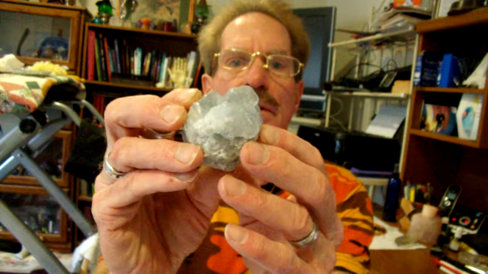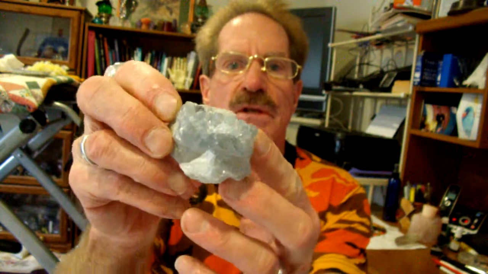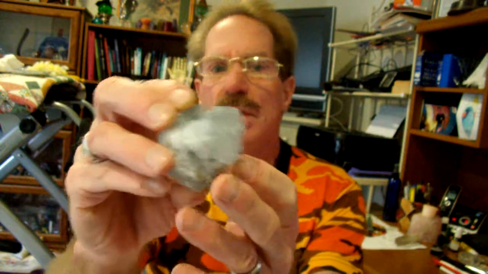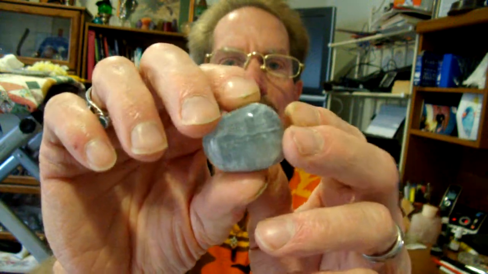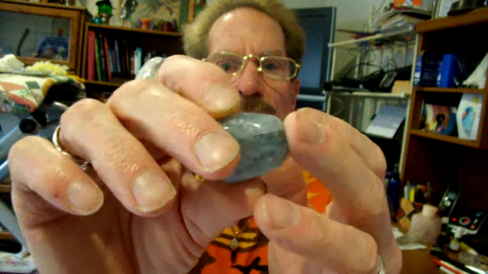So I showed you a couple of examples, but this is again Celestite. A lot of times it comes in geode forms, and this is a polish, which is unusual, but okay.